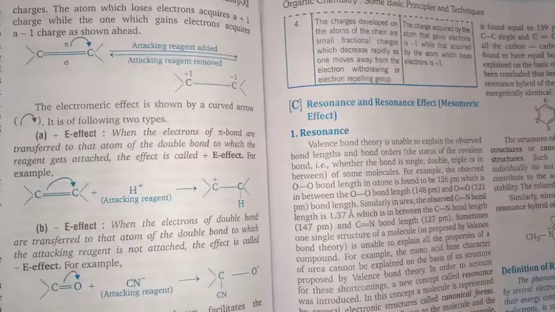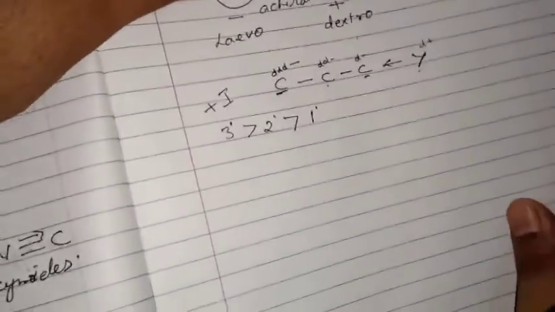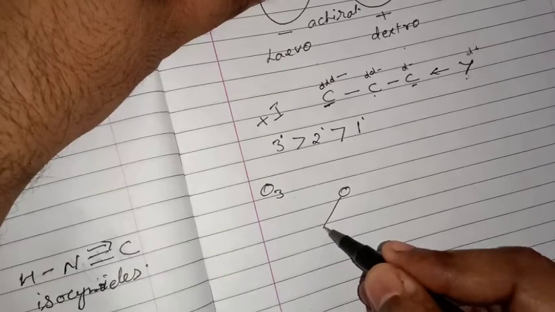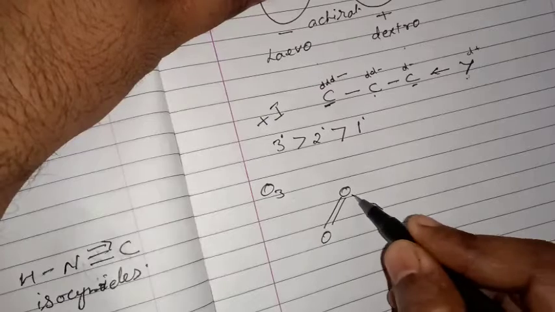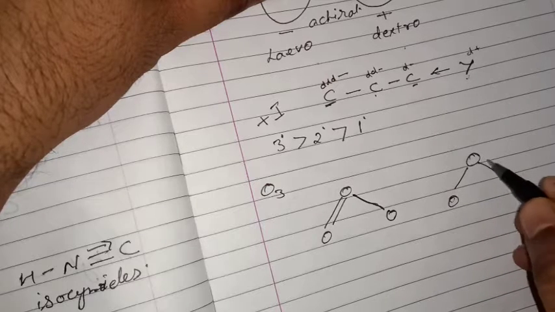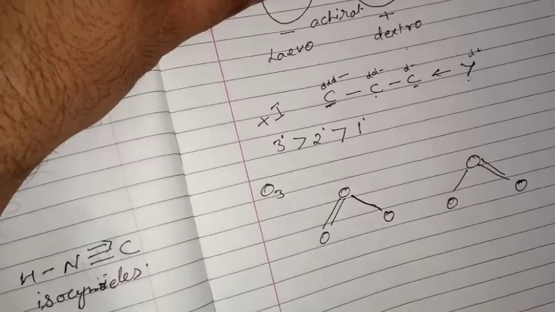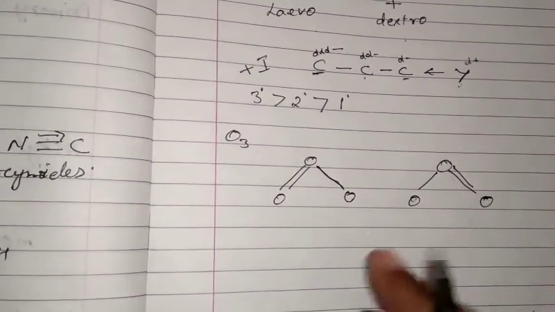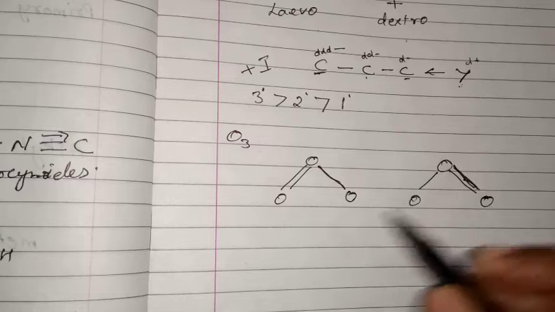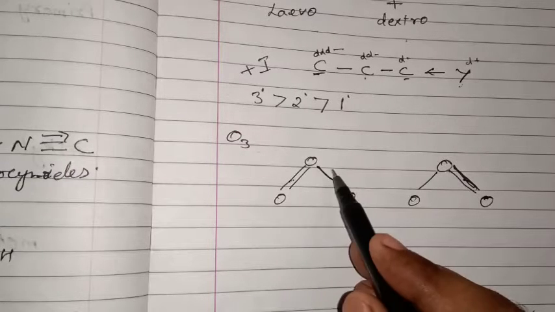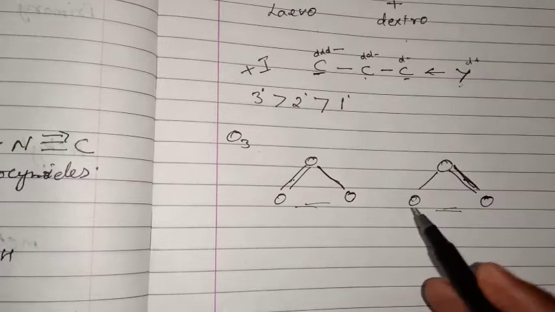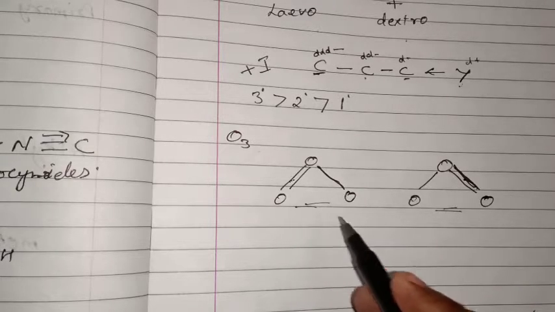Then next is resonance. Suppose many molecules can have different structures. Take an example, O3, which is ozone. Ozone can be represented with the double bond either on one side, or it can be a single bond to this oxygen and a double bond to the other oxygen. Both structures can be correct, due to the fluctuation of the pi electrons. So both structures can be regarded as correct, but which one is more correct?